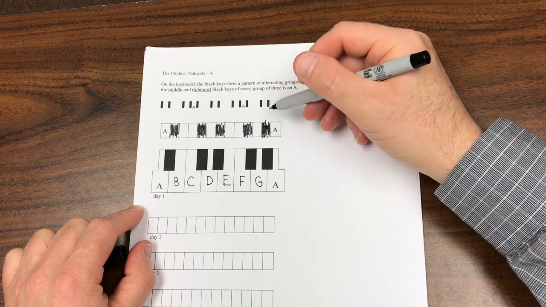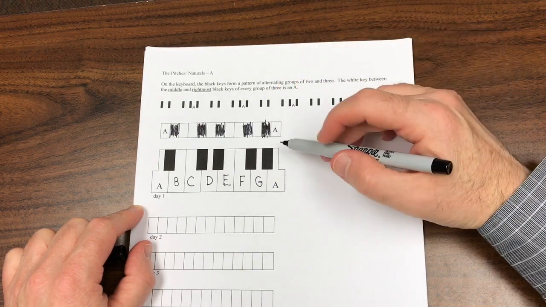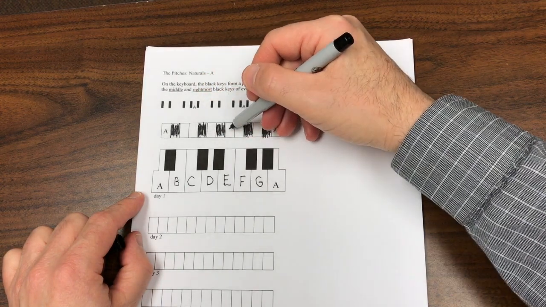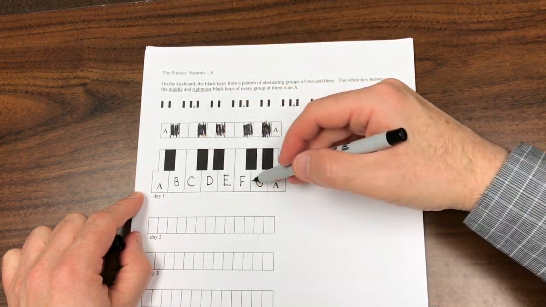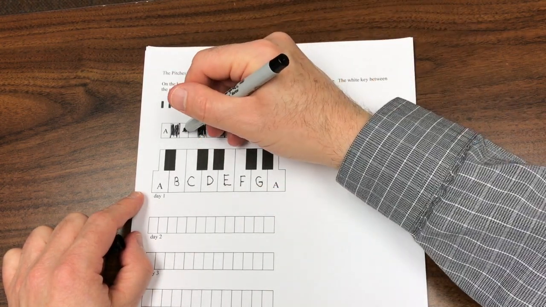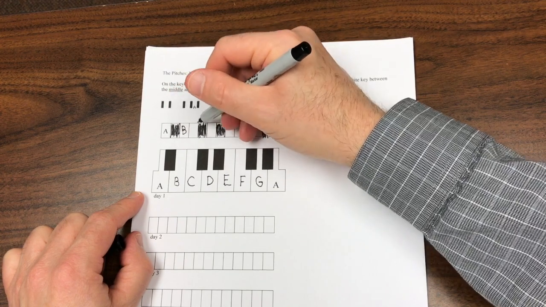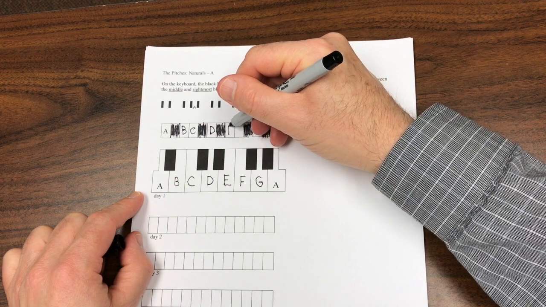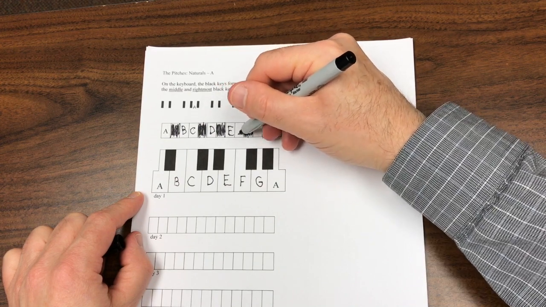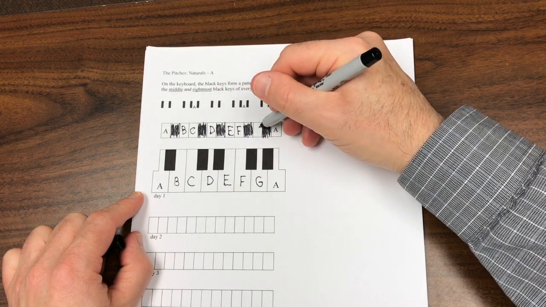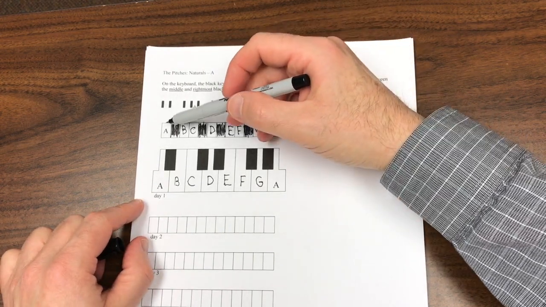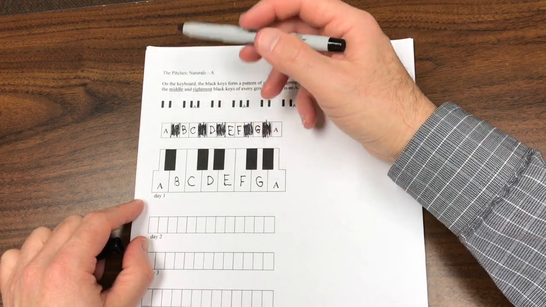Then we end on another white key on the A. And then in the white keys remaining up here, the white spaces, we're going to fill in these pitches again. A, B, C, D, E, F, G.